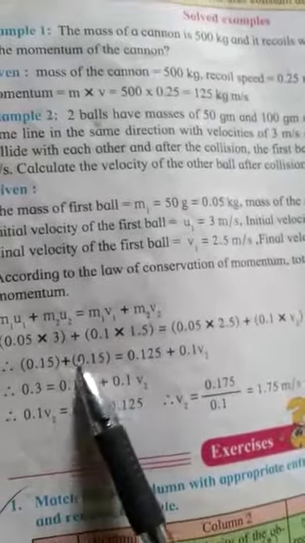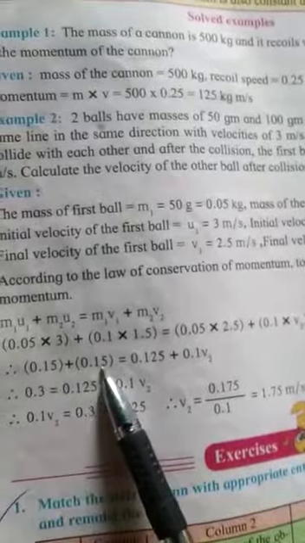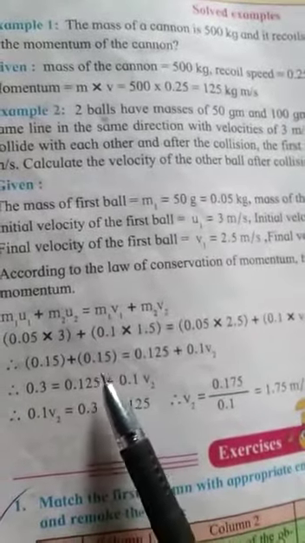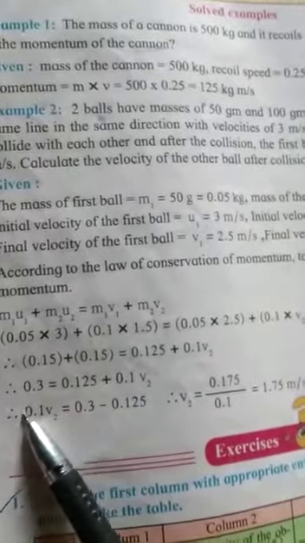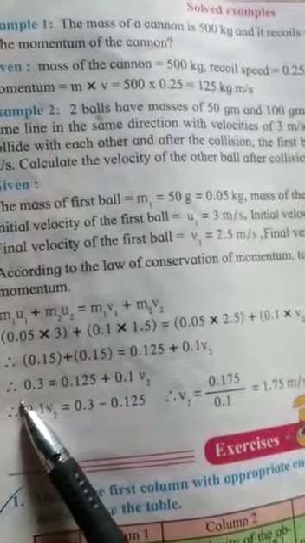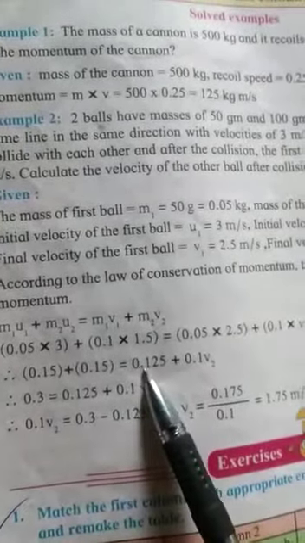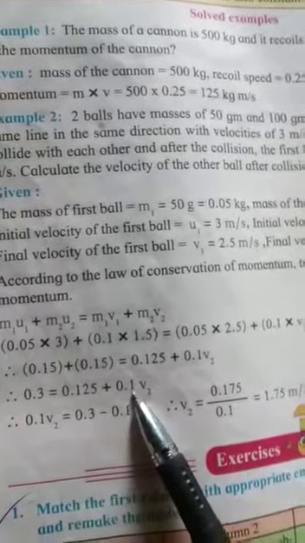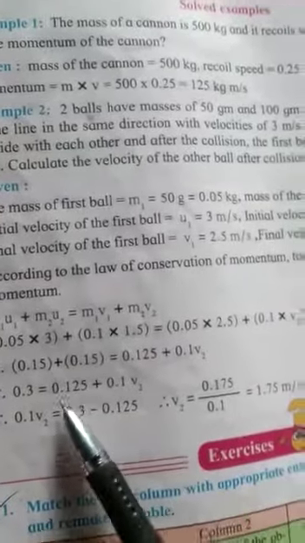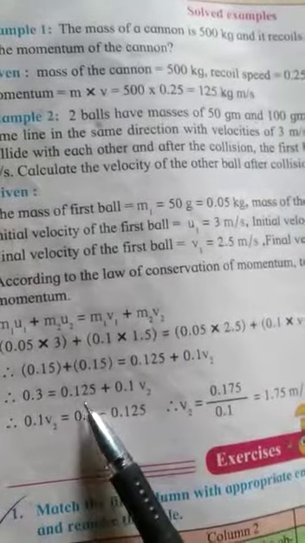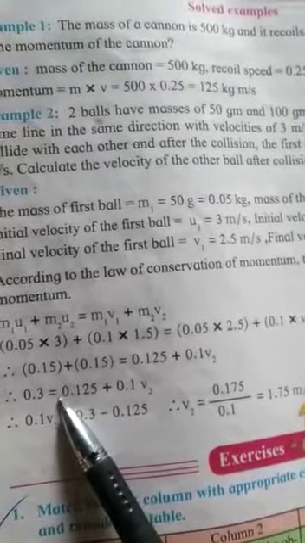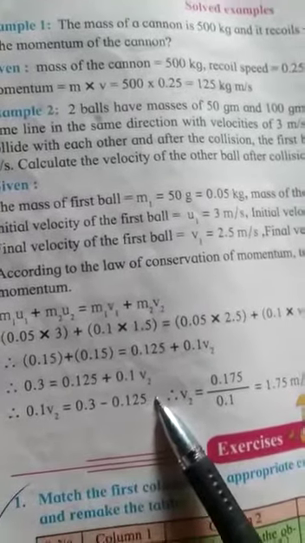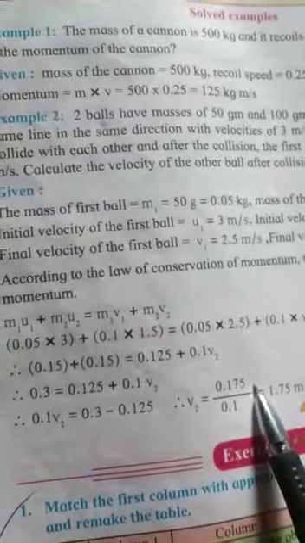Now do addition, 0.15 plus 0.15. So we will get 0.30, that is 0.3, and the remaining term as it is, that is 0.125 plus 0.1 v2. Now this 0.125 we take to the other side, it becomes negative. 0.3 minus 0.125, so we will get 0.175.